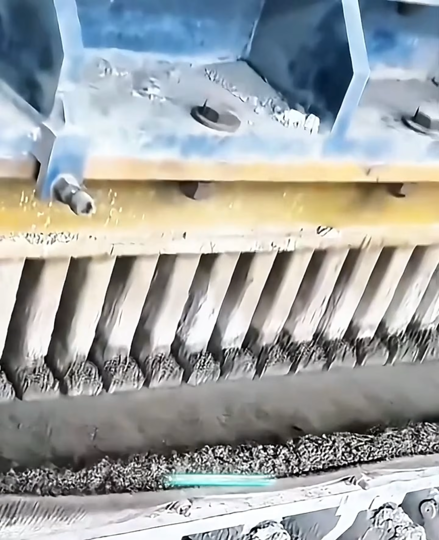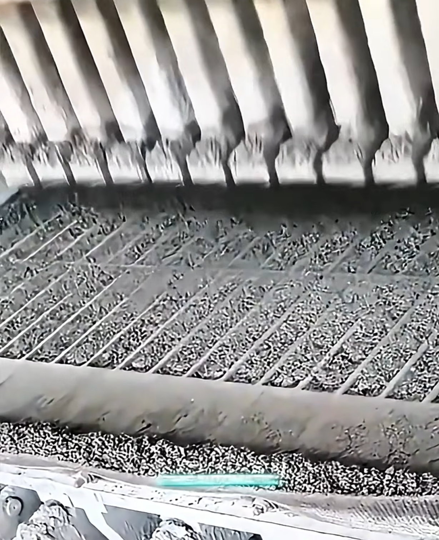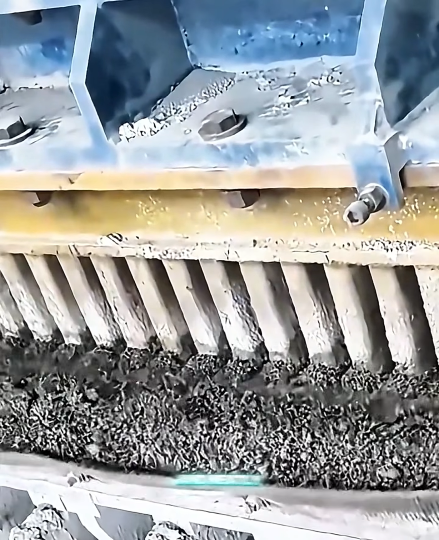How do you make hundreds of paving blocks in an instant? This automatic molding machine compresses the cement mix and neatly aligns them perfectly.